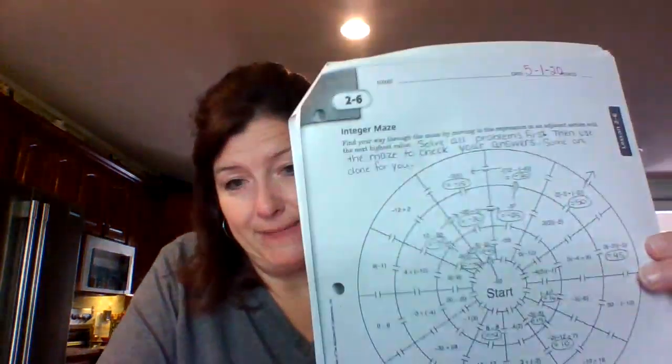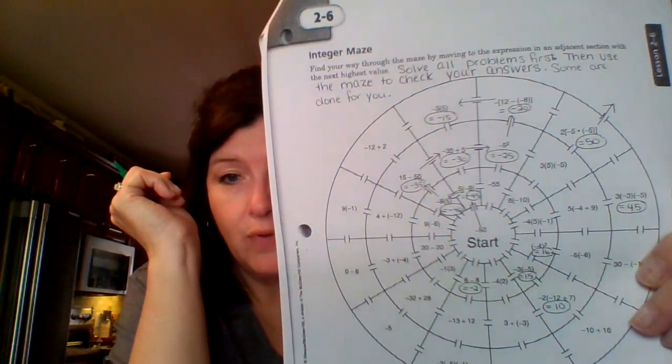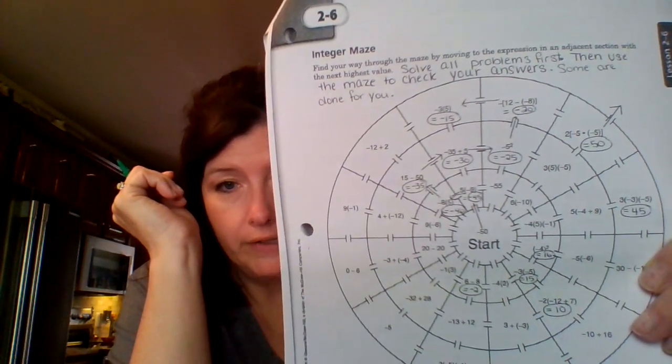May, it's already May. I have a maze for you today, and I know you don't do well with mazes. So remember what I always say, focus on solving the problems. The maze is just to check your answers, because if you start doing the maze and you realize there's something wrong about the maze, then you can go back and find your mistakes. So I did a lot of those for you. All those circled numbers are your answers.